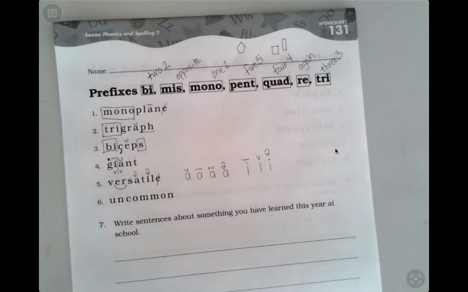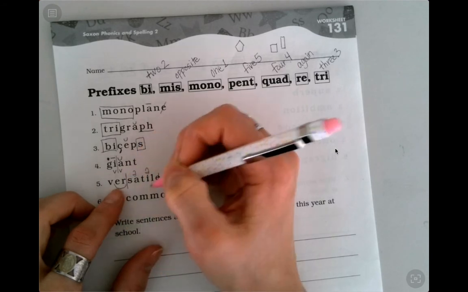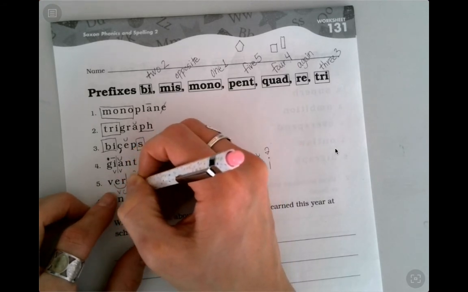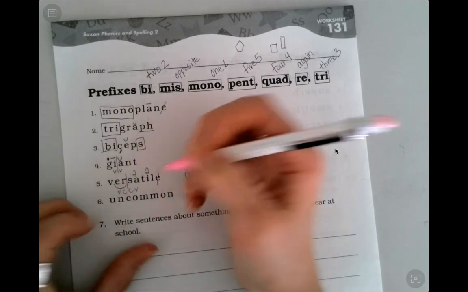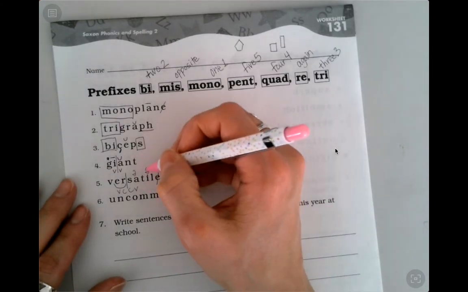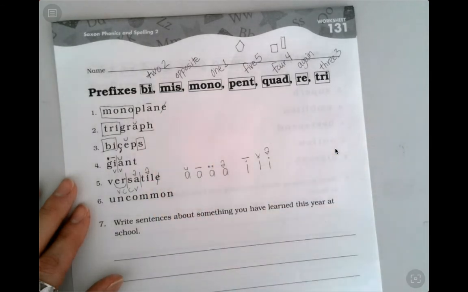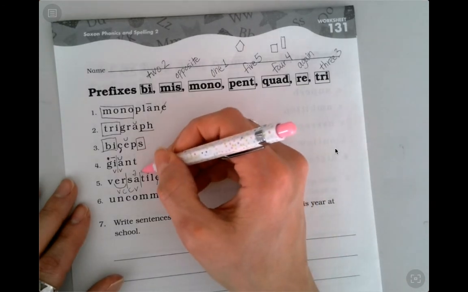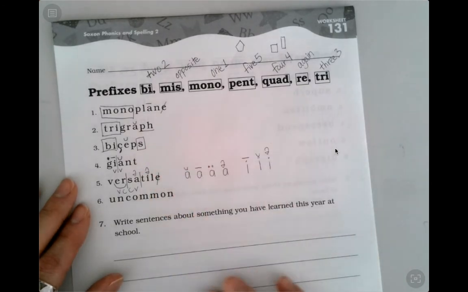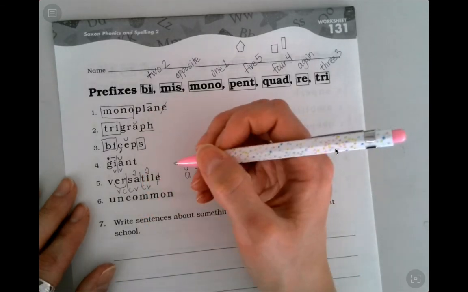A lot of us on our test don't separate your words. So we've got our vowel, consonant, vowel. That one's pretty easy. Versa, and then tile is one of our endings there. And you could just go consonant, vowel. Versatile.